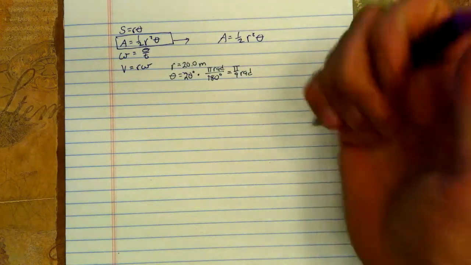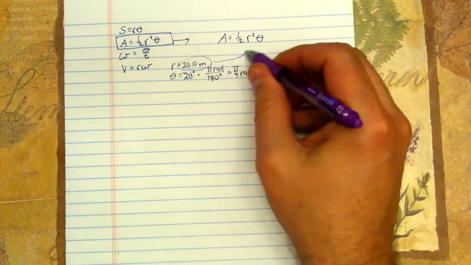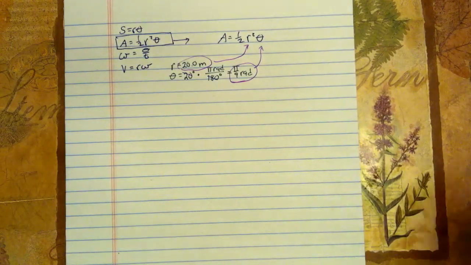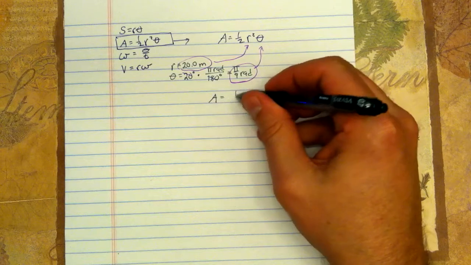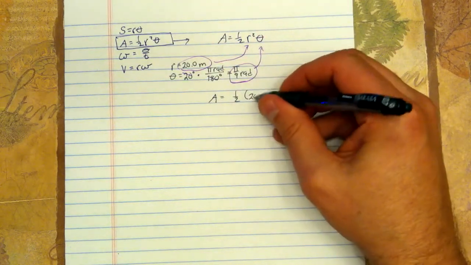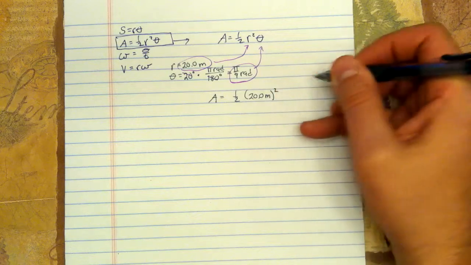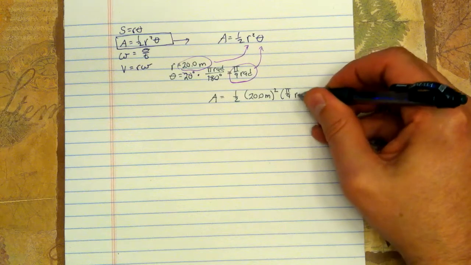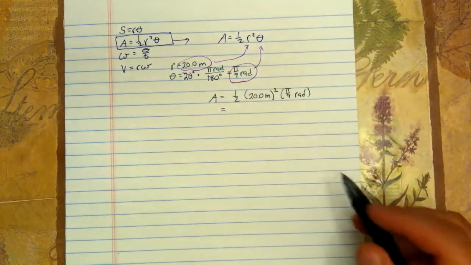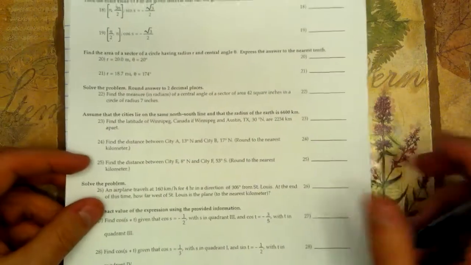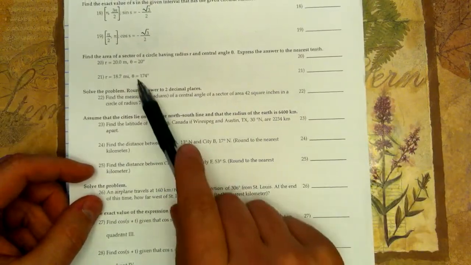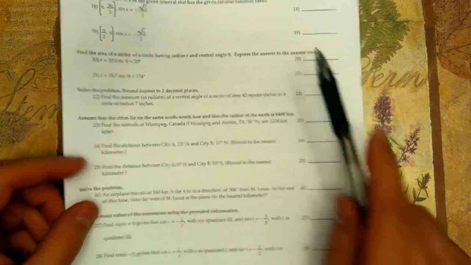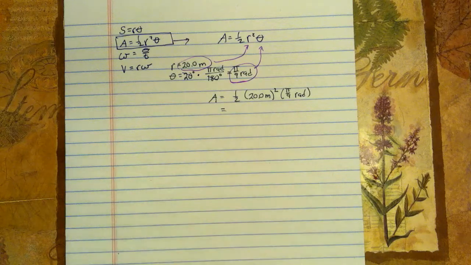Now we can go ahead and plug these values in. So 20.0 for the r, pi over 9 for the theta, and then we're going to be able to say that our area is equal to 1/2 our 20.0 meters squared times our theta, which is pi over 9 radians. And from here, I'm looking for a decimal answer because the problem says express the answer to the nearest tenth. So that tells me I'm looking for a decimal. I actually don't want an answer with pi in it this time.